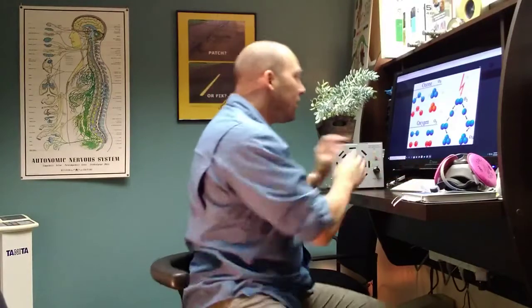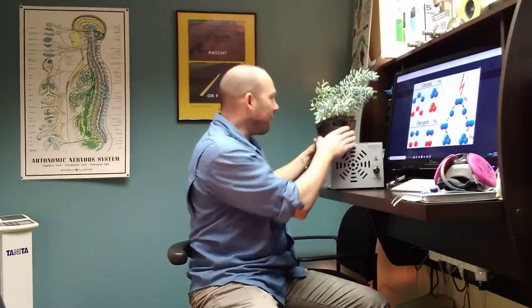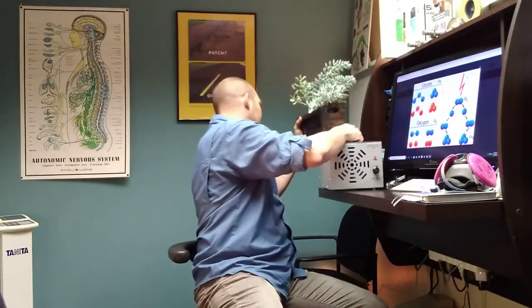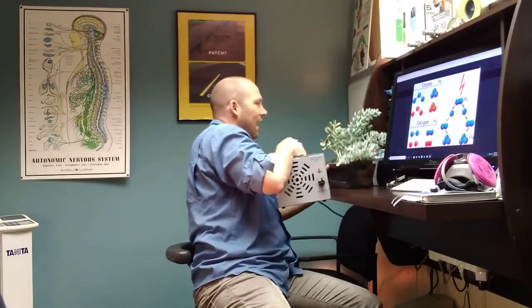This is one of the ozone devices that we have here, and I'm going to show you this guy for just a second. We can turn this on, and it has a fan, and it's going to blow air over this, and then push the ozone out the backside. What it's going to do is clean the air in this environment.